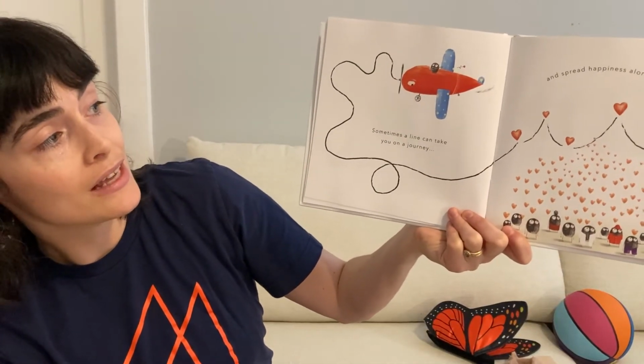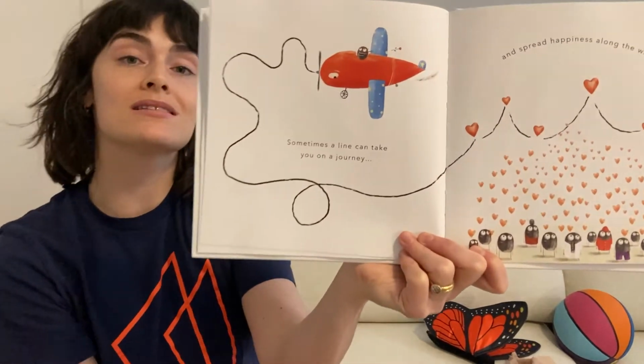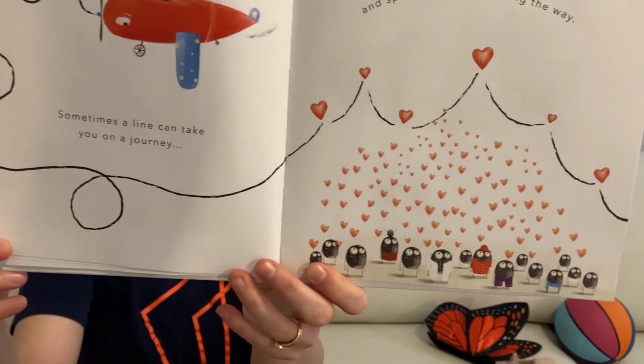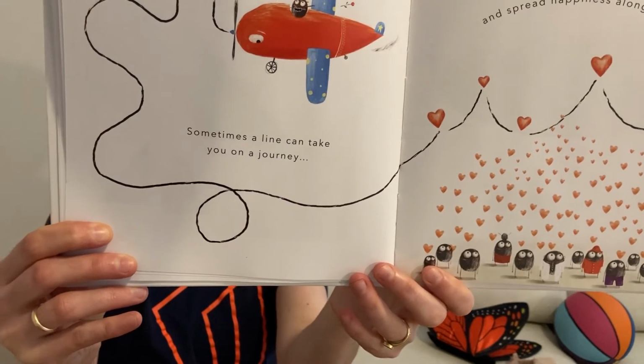Sometimes a line can take you on a journey and spread happiness along the way. Sometimes lines get sad and form a cloud.